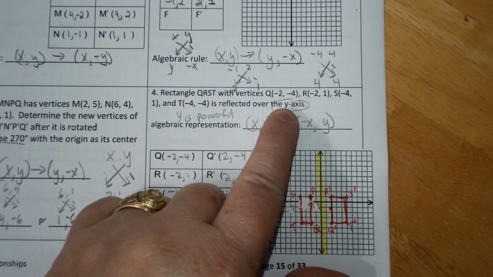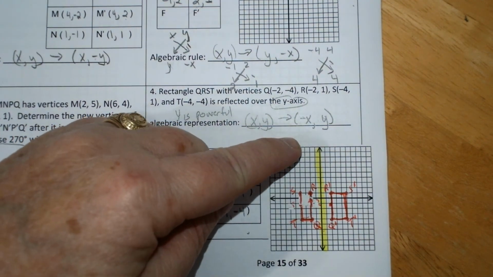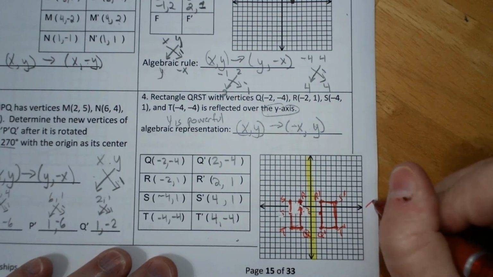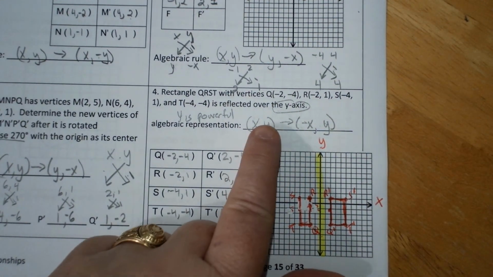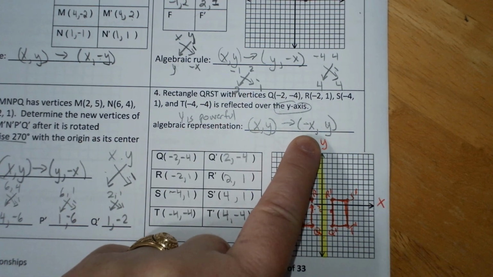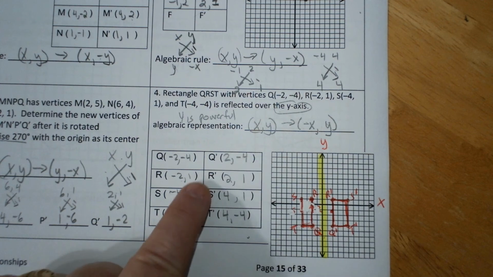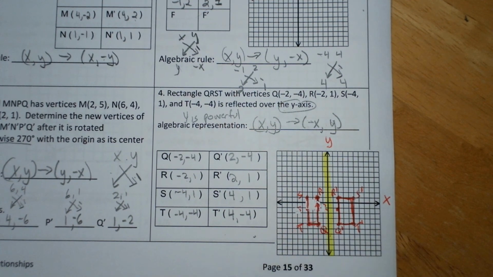I highlighted my axis because I did not want to accidentally go over the X. Remember that this is the X-axis and this is the Y-axis. Also, I did it by the rule: Y is all-powerful, change the attitude of X, copy down Y. I said that over and over in my head, and then when I plotted, I caught my mistake.